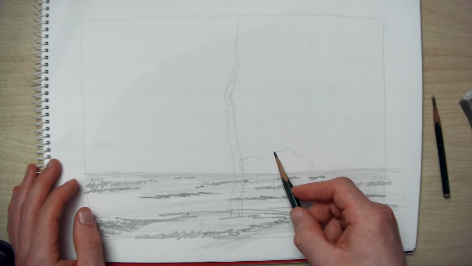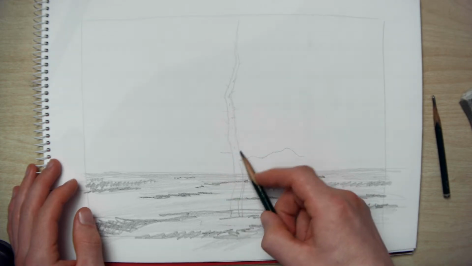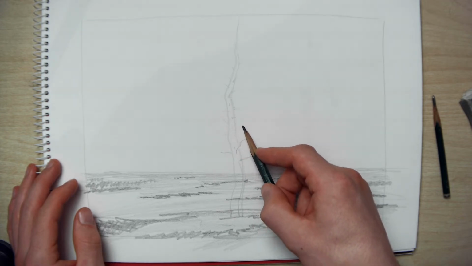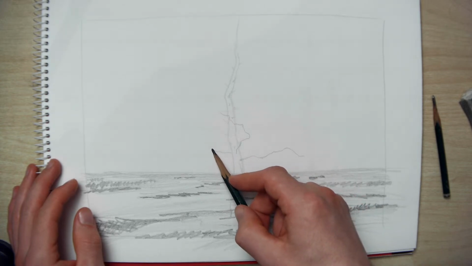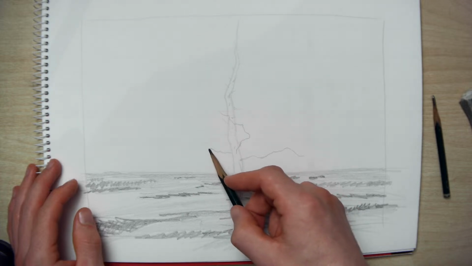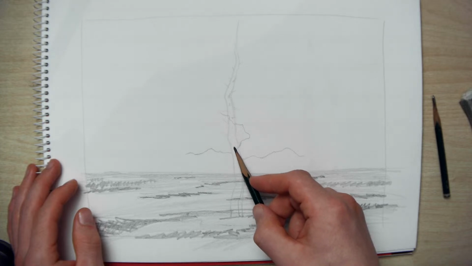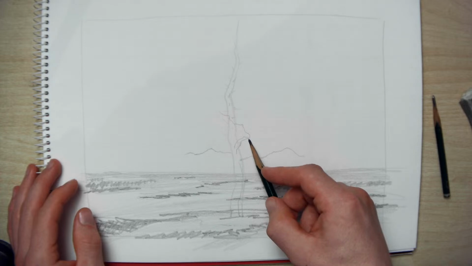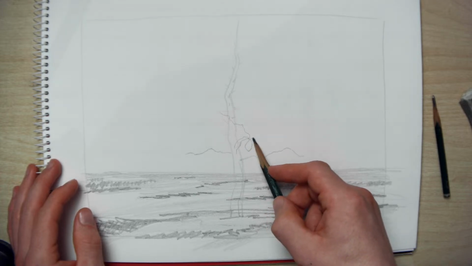Maybe this one goes right there. This one goes up here. This one goes over there like this. This one goes over here, and then there's a little loop.